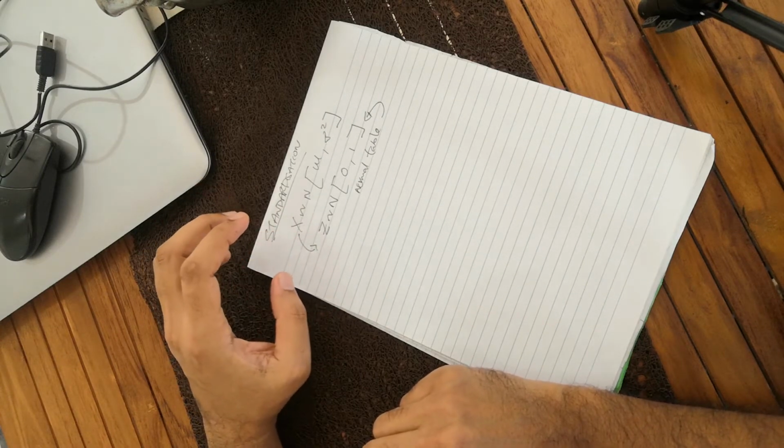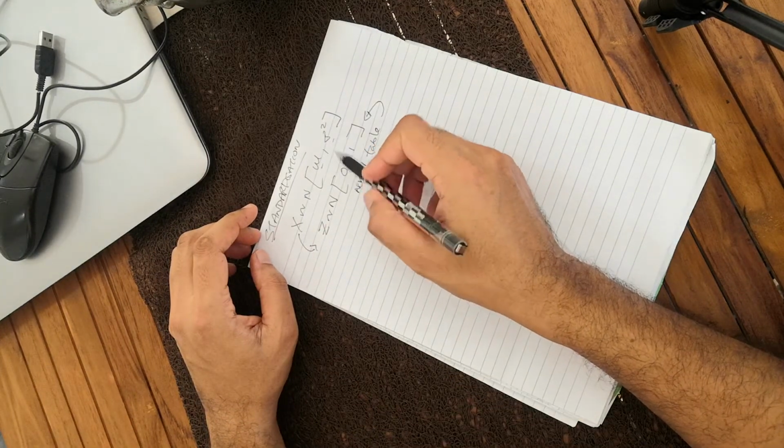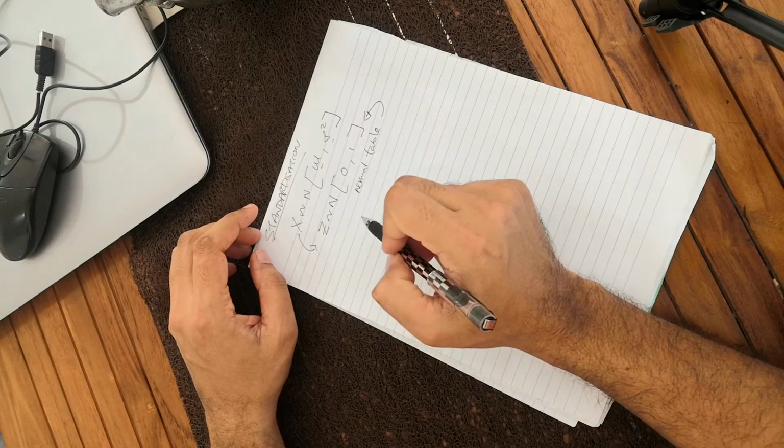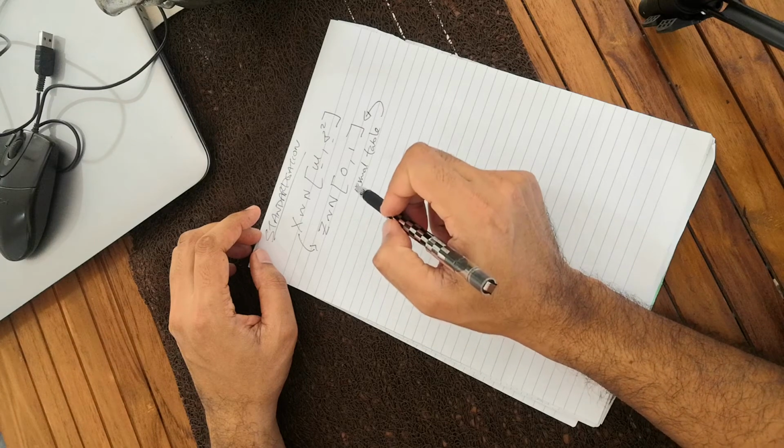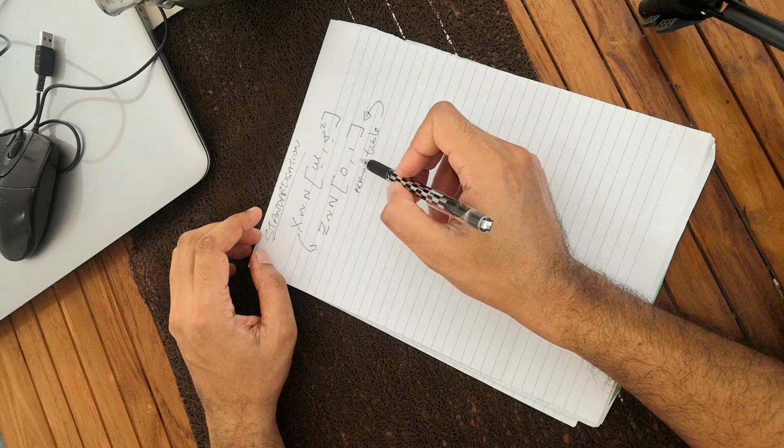Any normal distribution has mean mu and variance sigma squared, whereas in a standard normal distribution, the mean is exactly 0 and the variance is 1. That's the difference.